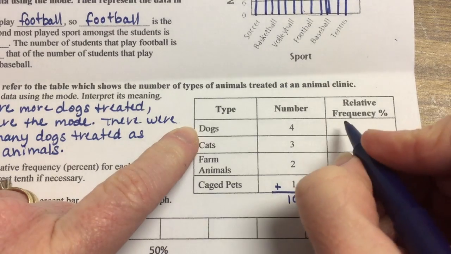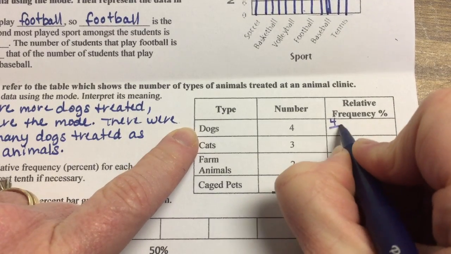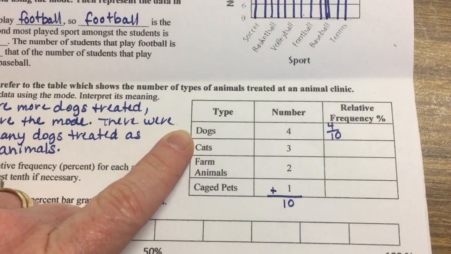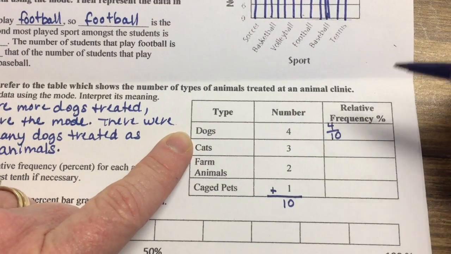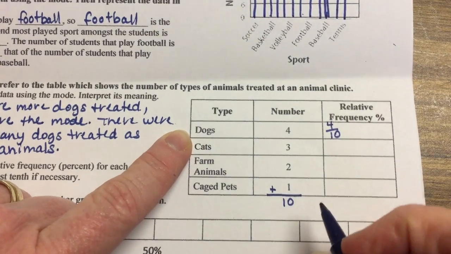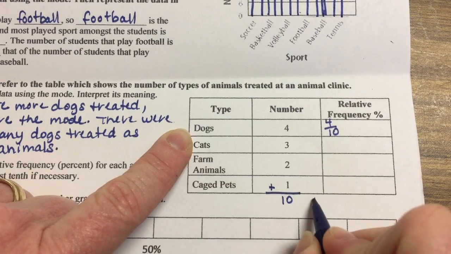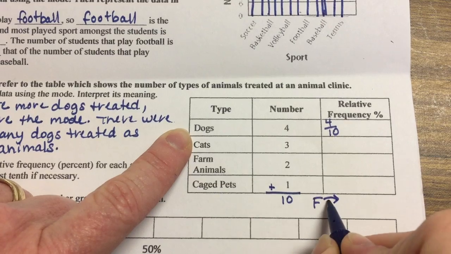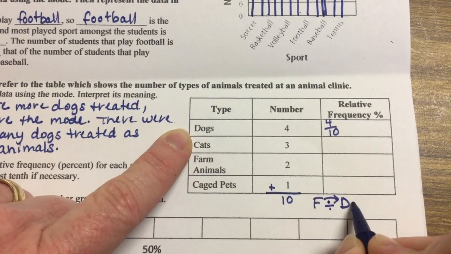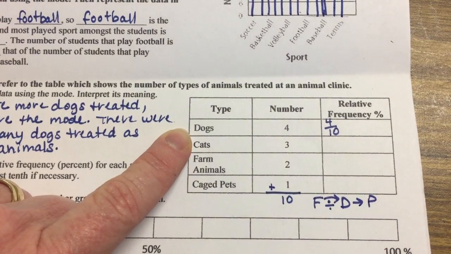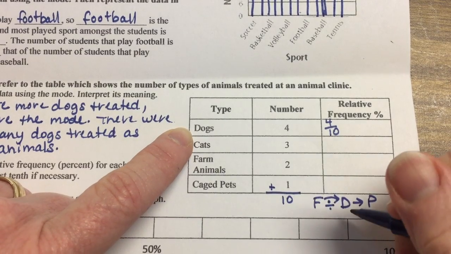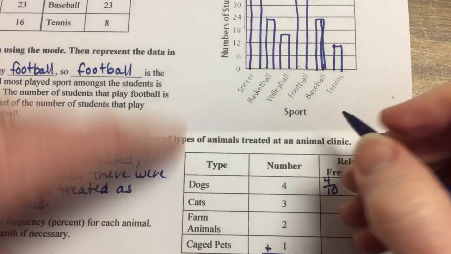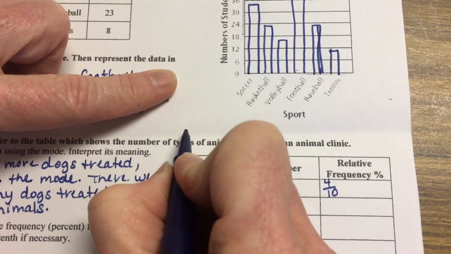So I can make a fraction out of this. I know that 4 out of 10 animals treated were dogs, but I want to change that to percent. So I'm going to have to remember how to use FDP for this. In case you've forgotten, to get from a fraction to a decimal, I divide, okay? And then I will eventually change that to percent. So fraction to decimal, I can use top in, bottom out. So I'm going to do that up here.